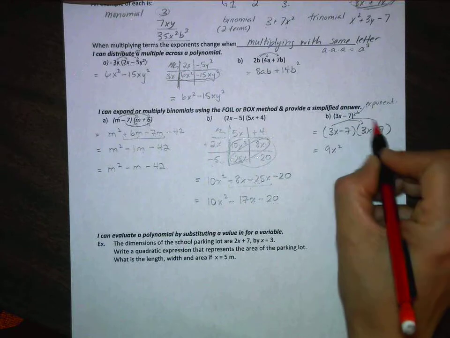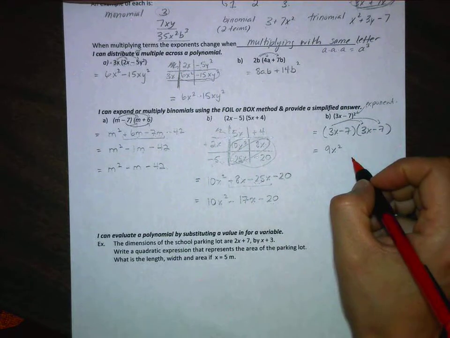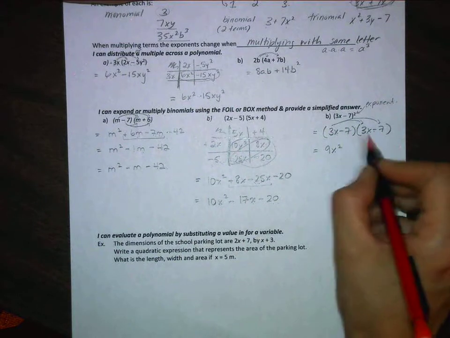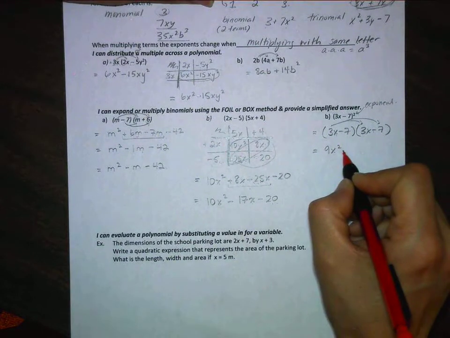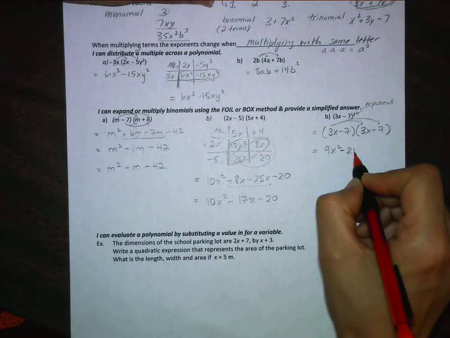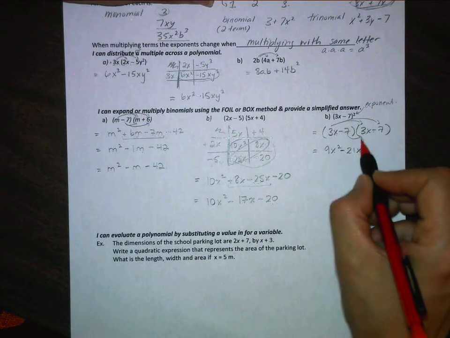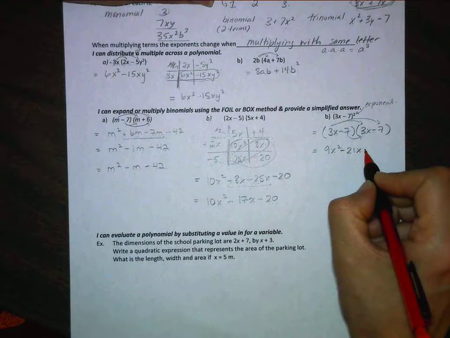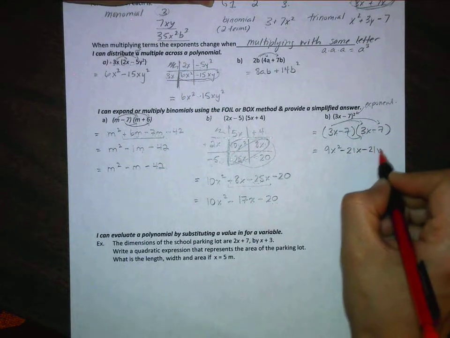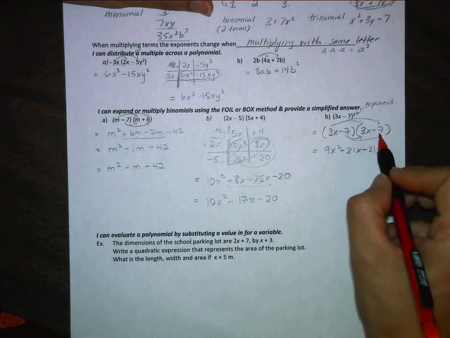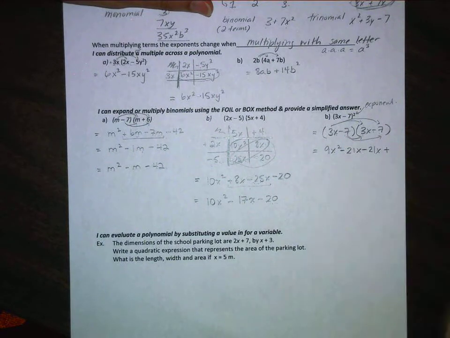Then I'm going to do my outsides, which is going to be 3x times negative 7. So 3 times 7 is 21, but only one of them is a negative, and I have the x from the first term. And negative 7 times 3x, that's going to be negative 21x. Oh, look at that. They're the same. And last but not least, negative 7 times negative 7. Negative times negative is positive. And then you have 49.